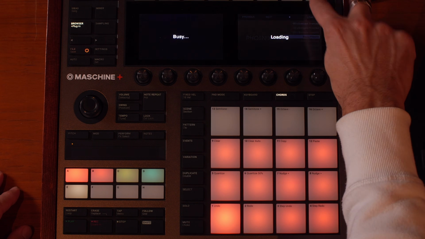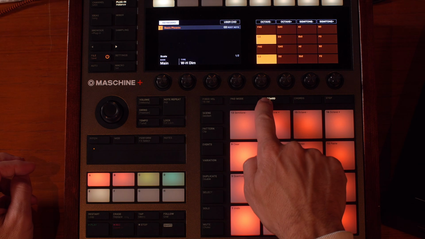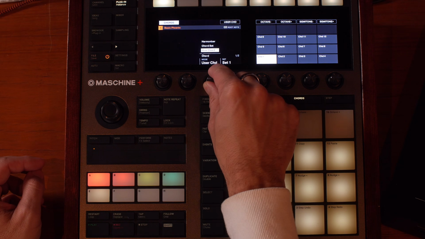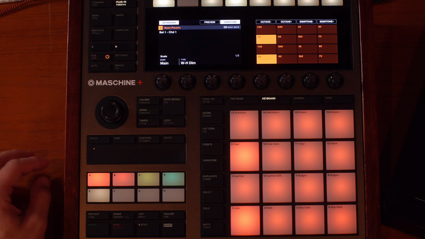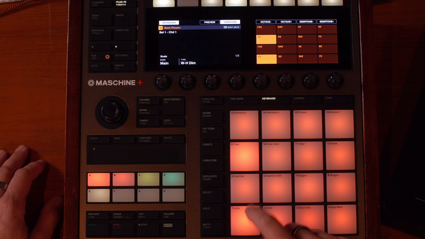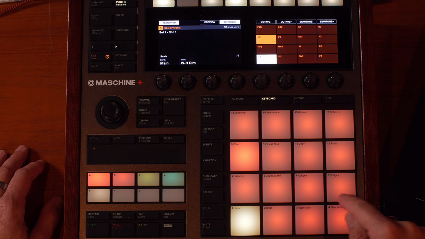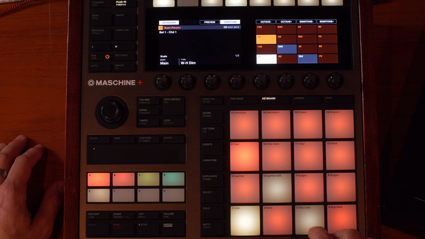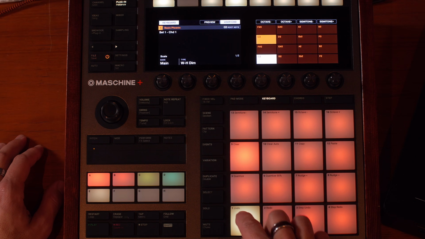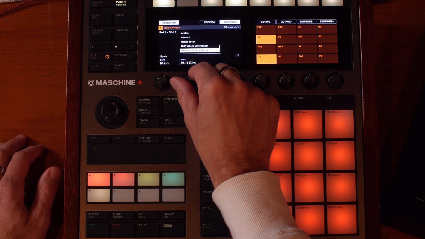So we're just going to load up the basic Phoenix patch, I think. So the way this works now is you hit the chords button, we're going to go down to user chord, and we're going to press this user chord button up top to start editing. If you click a note, you'll see that it goes white. And right now I'm on a really weird scale, a whole half diminished scale. So yeah, let's change that.